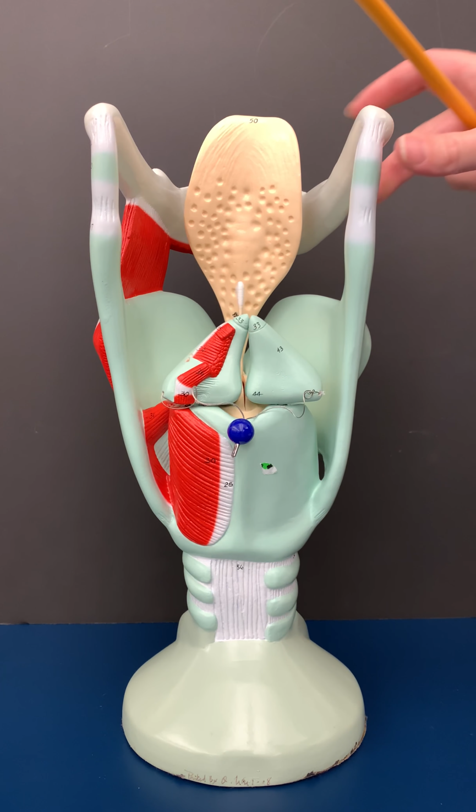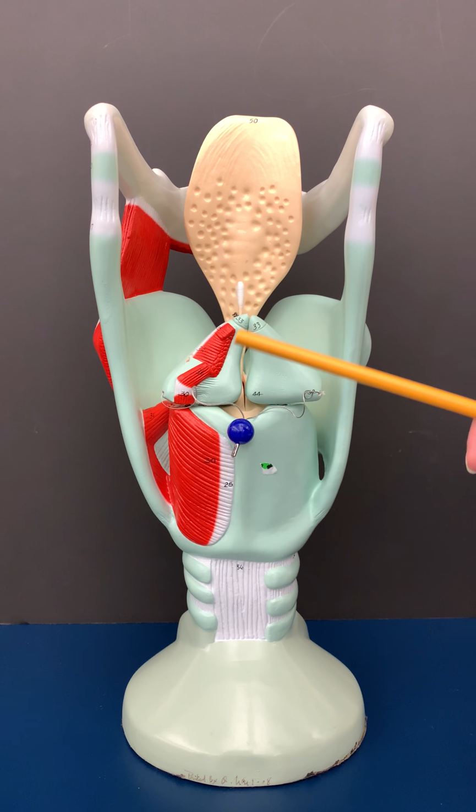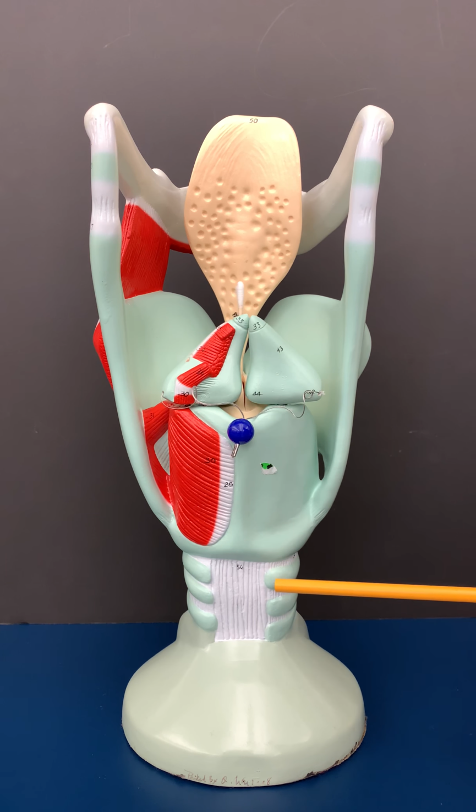There's more cartilage that we want to pay attention to right here. I always tell everybody these look like shark's teeth. This is called arytenoid cartilage. Then, as you move down here, you're looking at the posterior side of the trachea.